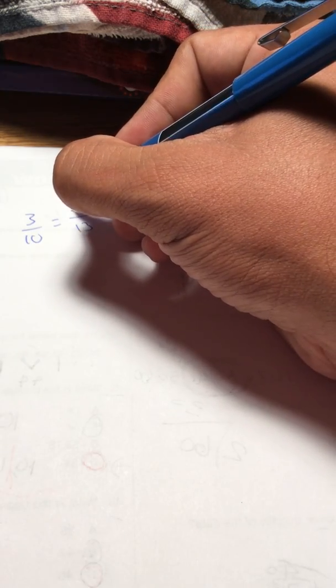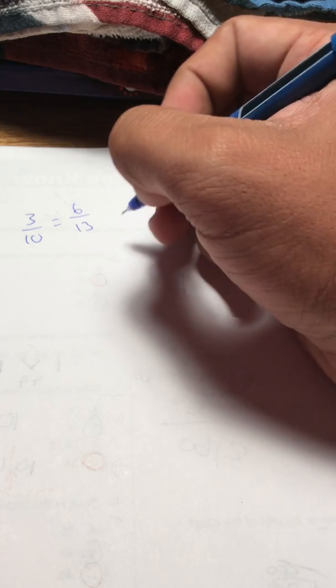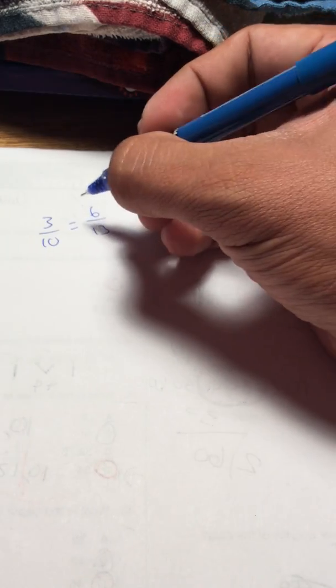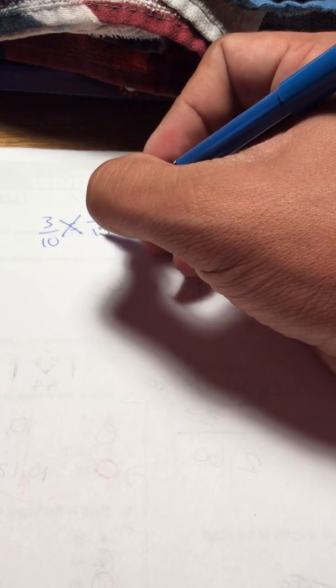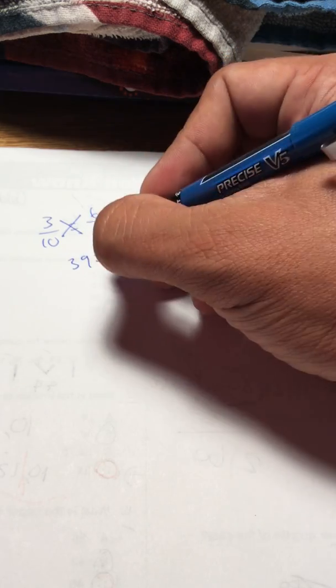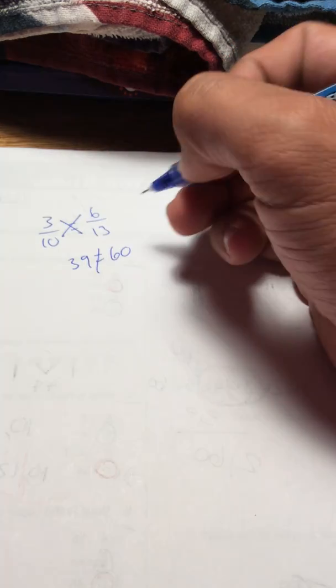Now, the first question on there is just, are these two ratios congruent? The way you check if two ratios are congruent is you cross multiply them. So 3 times 13 is 39, and 6 times 10 is 60. These are not equal, which means these two are not equal either.